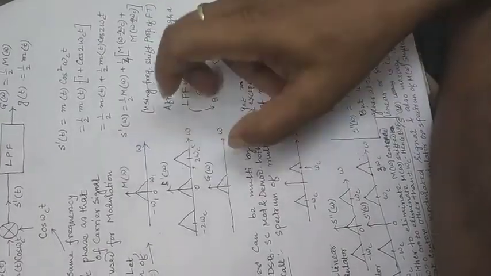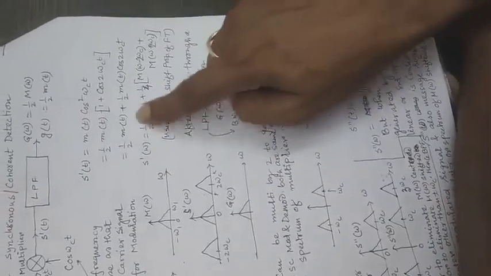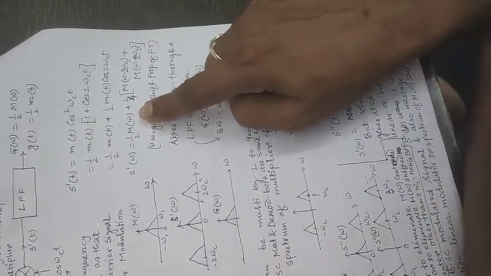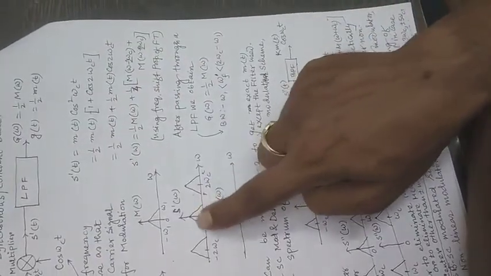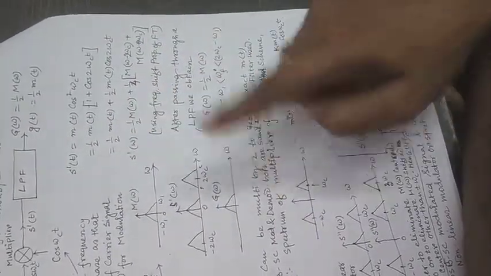But to get back the message signal, what do we need? We need this first term only. Therefore, what should we use? We should use a low pass filter to get this part only. In that way we can demodulate.